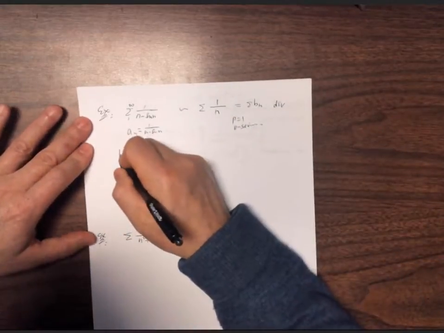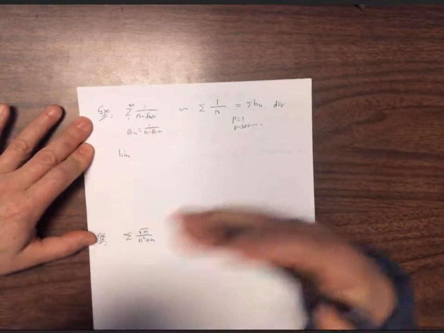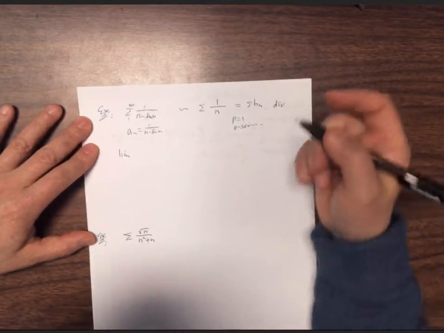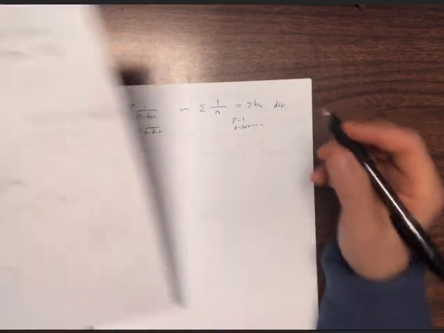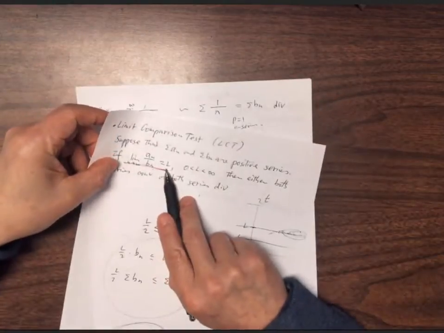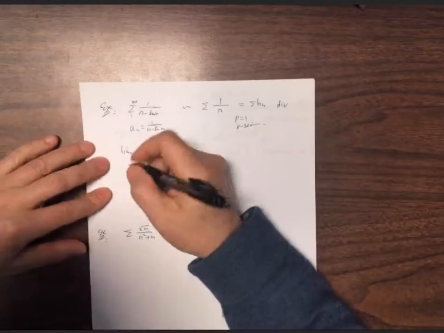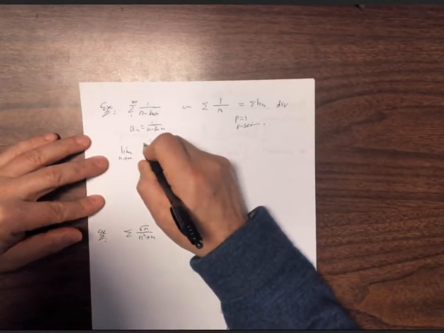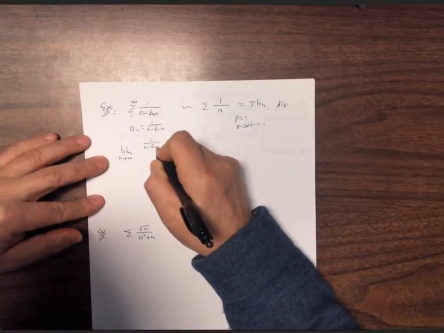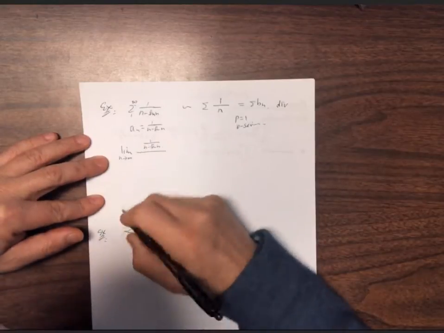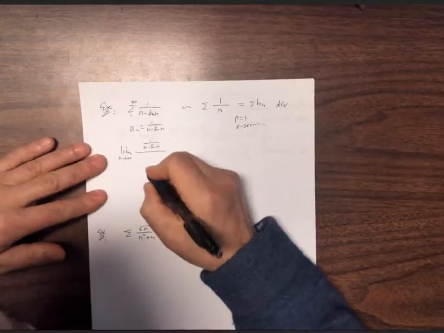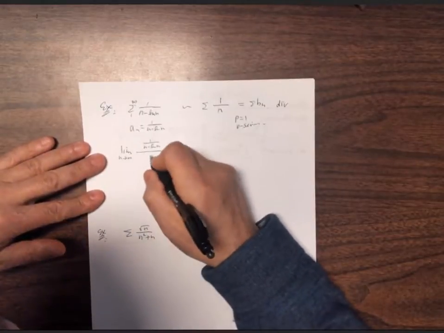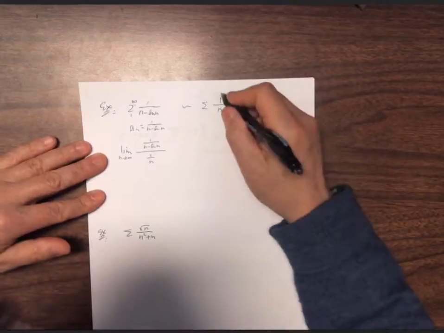Now form the fraction. So let's do the limit, to make sure the limit is a positive finite number L. Actually, it doesn't matter which one goes to the top or which one goes to the bottom, but let's just do it according to the test. This is our bn.